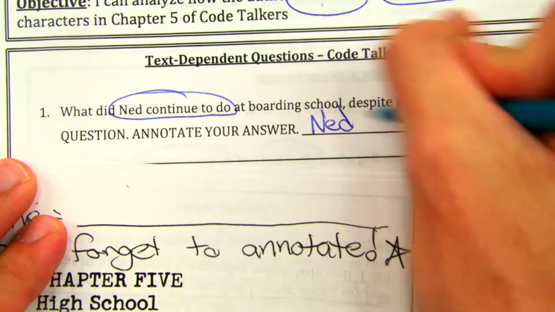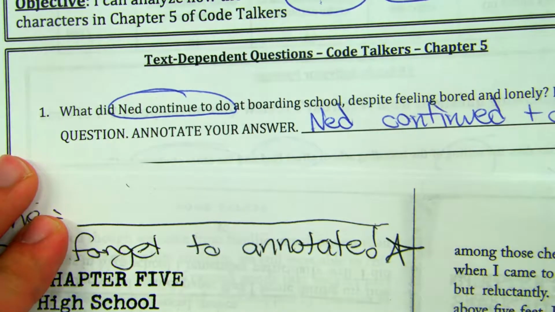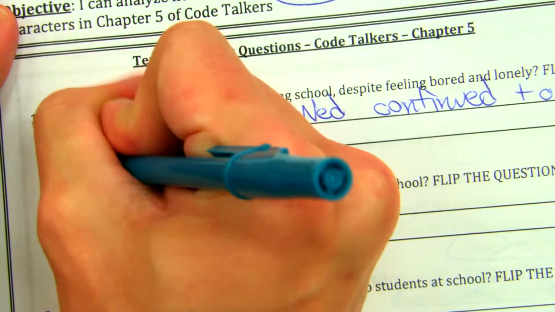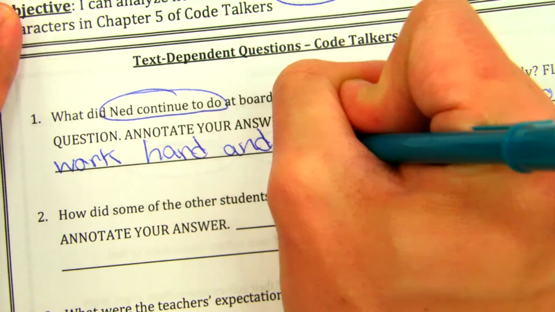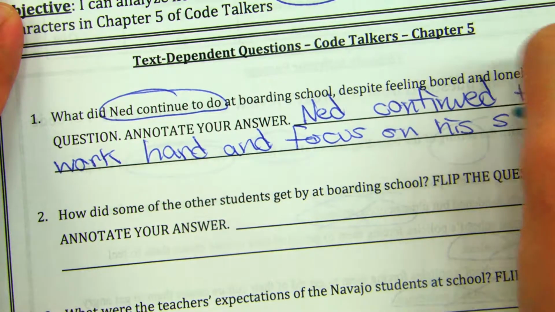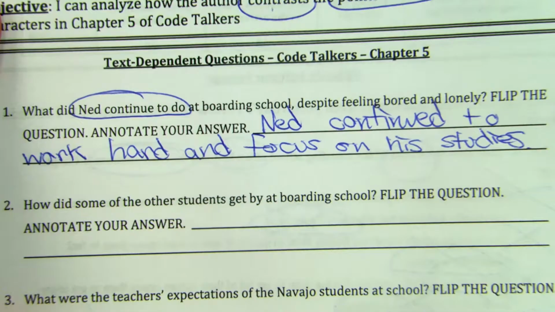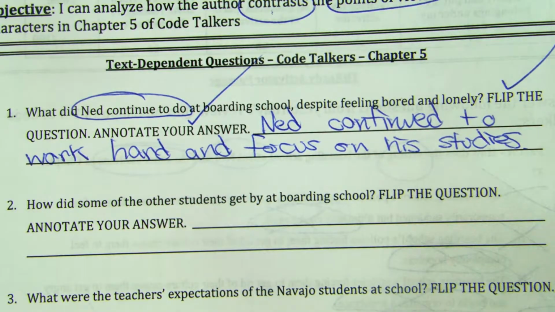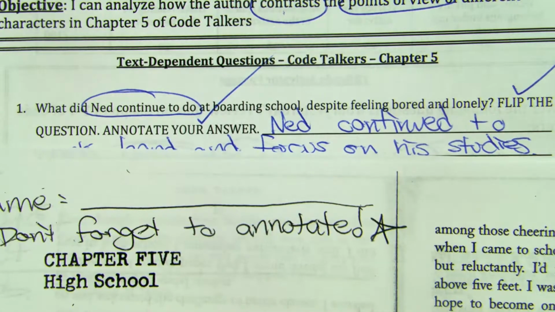Ned continued to work hard and focus on his studies. Ned continued to work hard, let me zoom out, and focus on his studies. I flipped the question. I annotated my answer. Check those off as you go so you know that you're actually doing it. Excellent job. Again, as always, I'm going to continue to read Chapter 5.